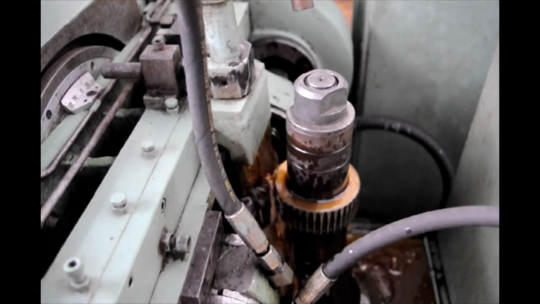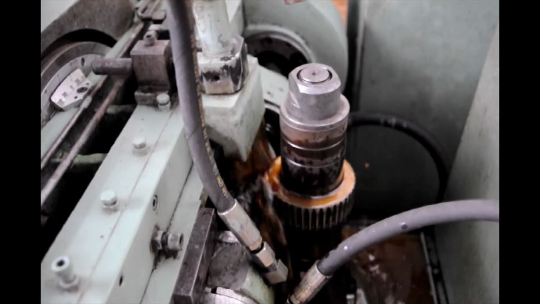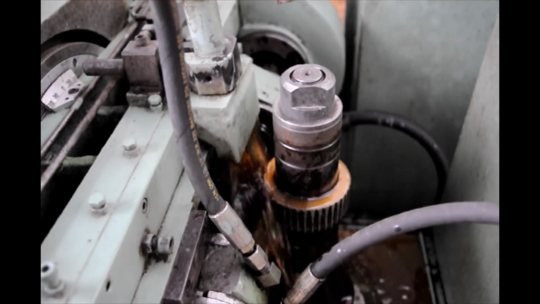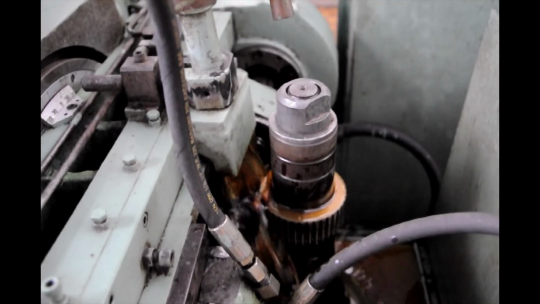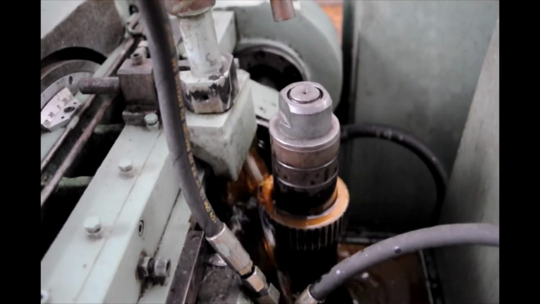In one setting you can produce many gears, one after another, without any problem with the machine. So this is the important product.